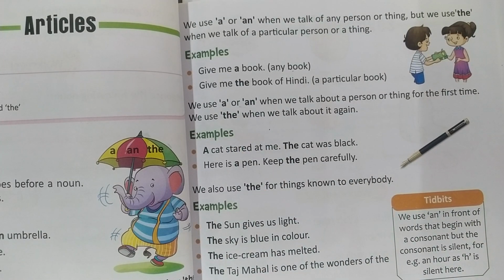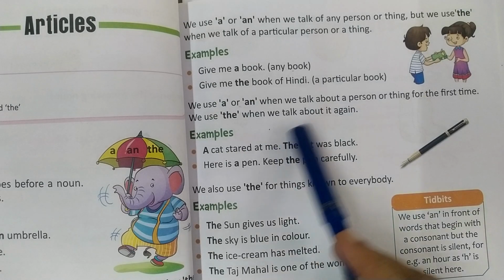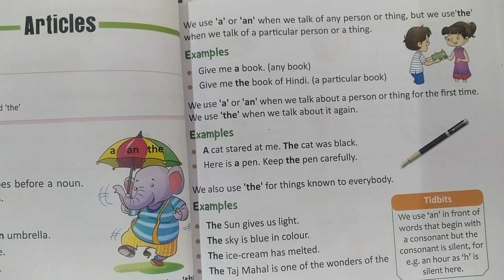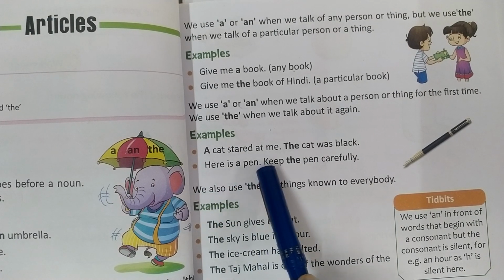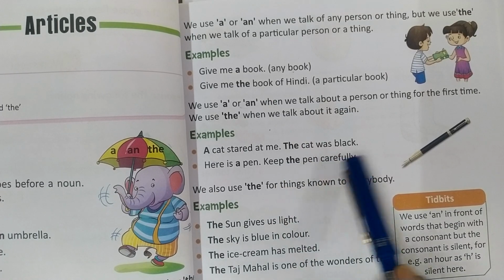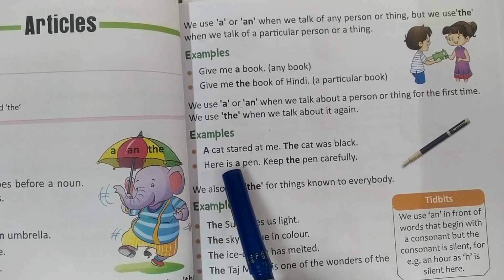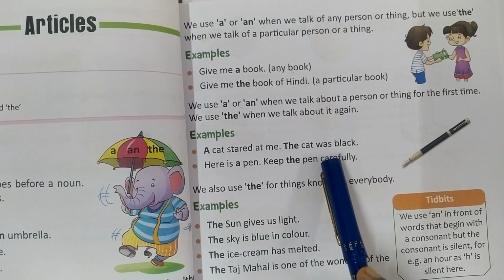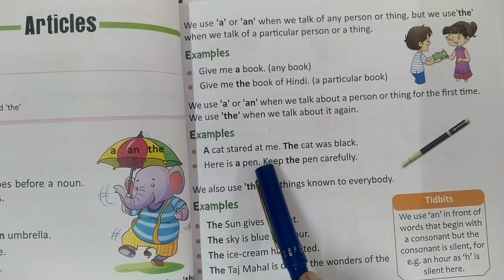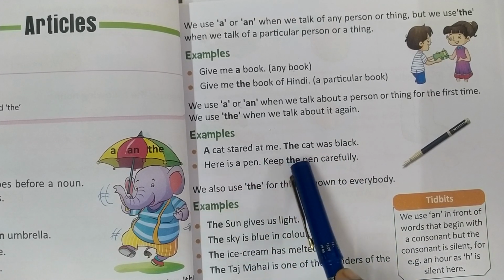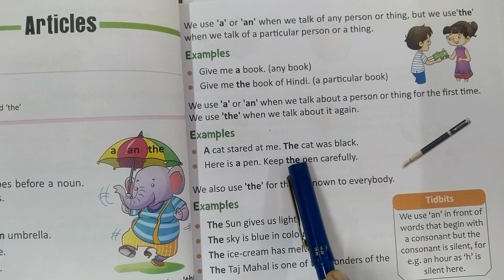Now we use a or an when we talk about a person or thing for the first time. We use the when we talk about it again and again. Examples, a cat stared at me. The cat was black. That means I am mentioning two sentences about the cat, and when I repeat the second sentence about the cat, I will use the definite article the in the second sentence.